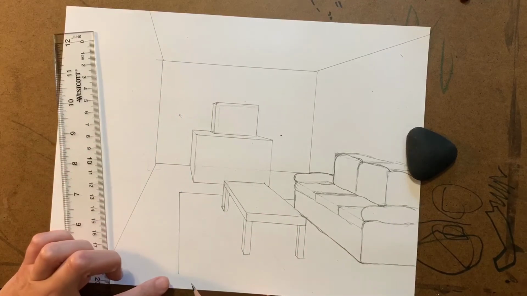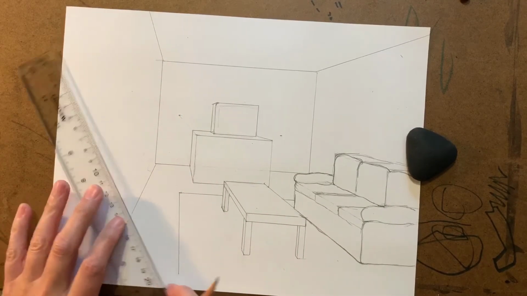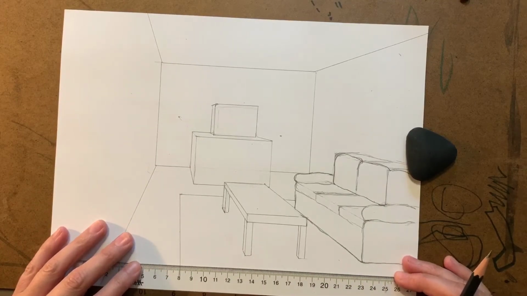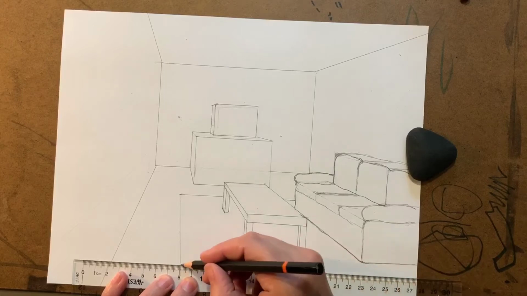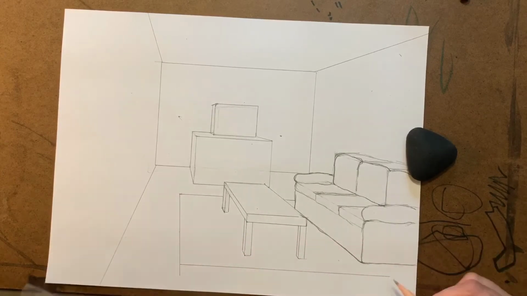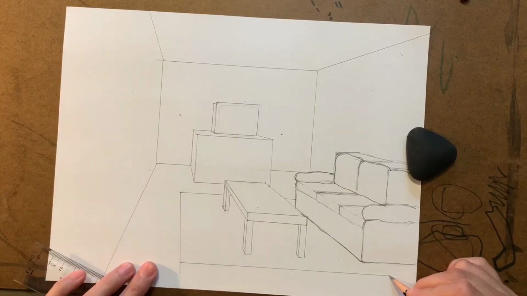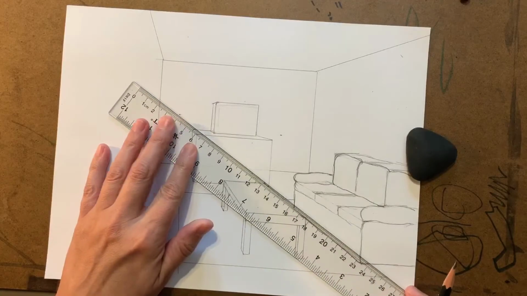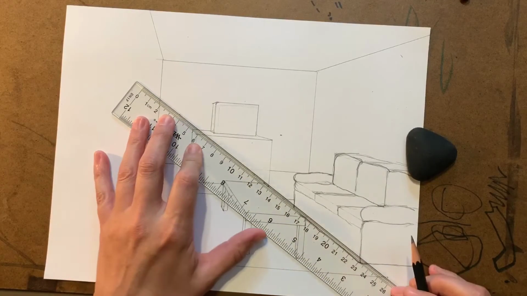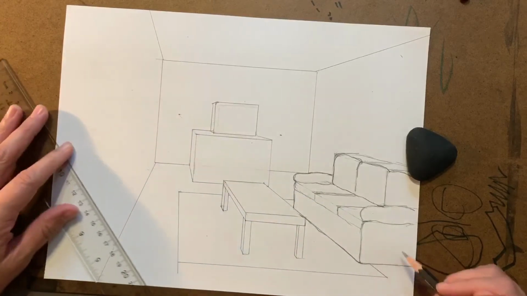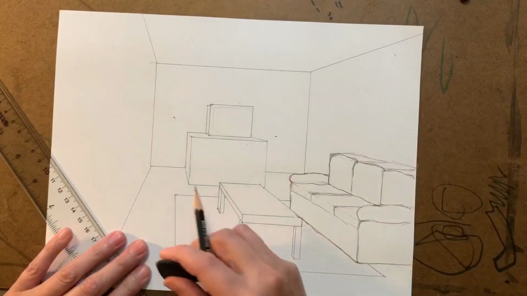And let's make the rug stop right about here. So now I draw a horizontal line parallel with the bottom of my paper. And if I want it to go up underneath my couch just a little bit, let's have it stop there. So this is going to be the other corner. So I'm going to line this up with the vanishing point and draw a line. And it's going to stop underneath the couch. So there's my rug.